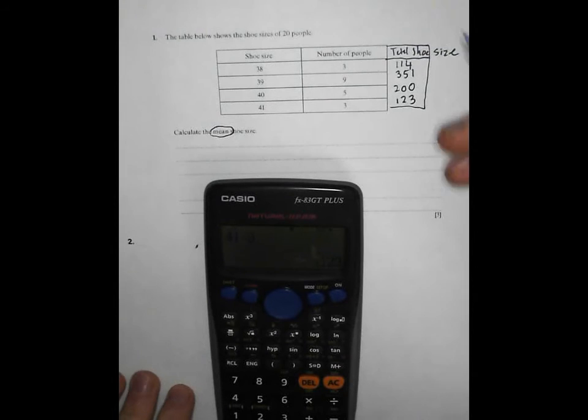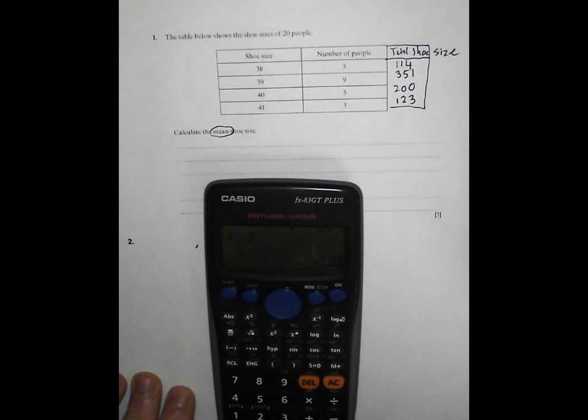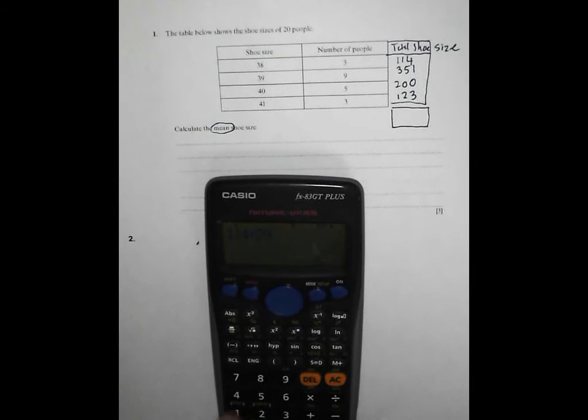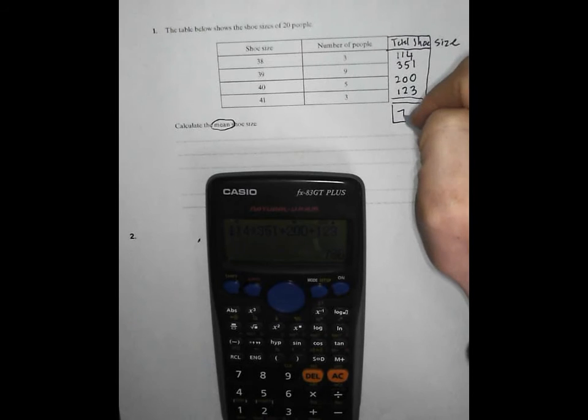Now, you've got to be careful here. You've got 3 columns, but you only actually need 2 of them to work out the mean. So the first thing I'm going to do is add up this column here. 114 plus 351 plus 200 plus 123, and I'm going to get my answer of 788.